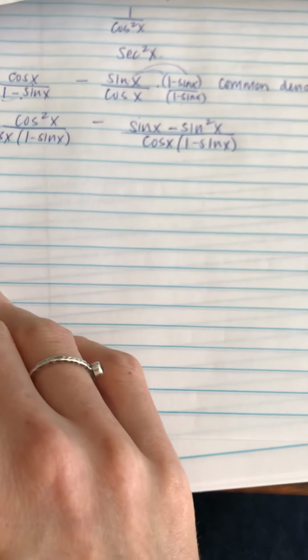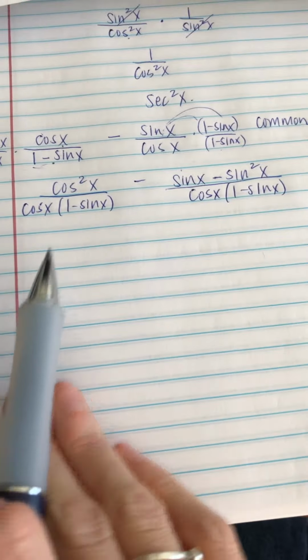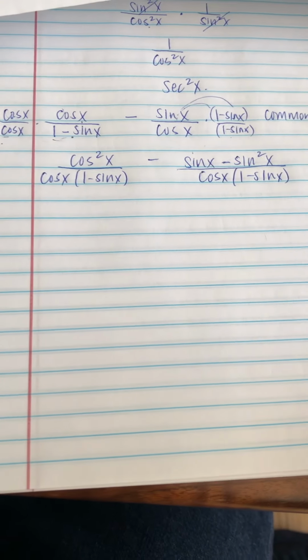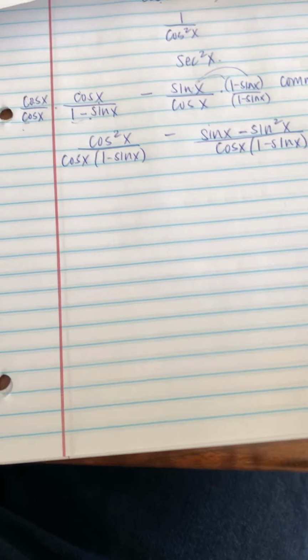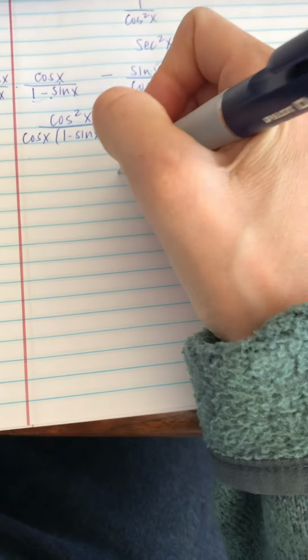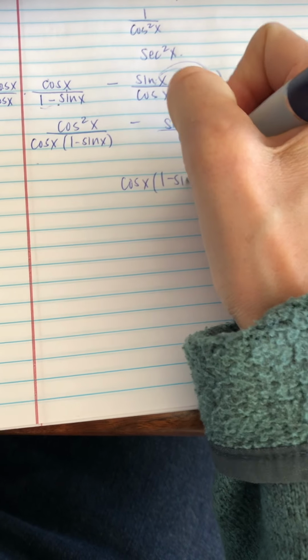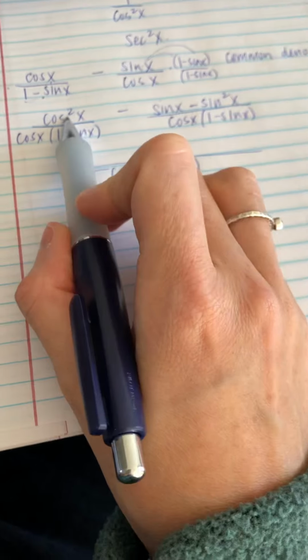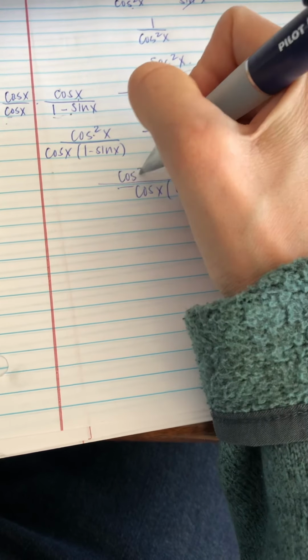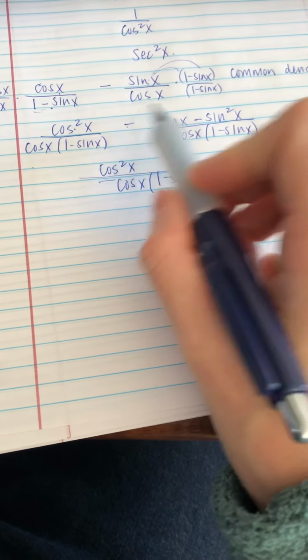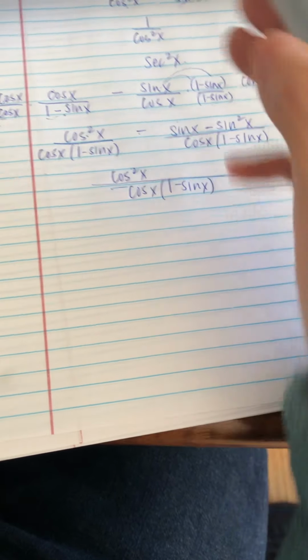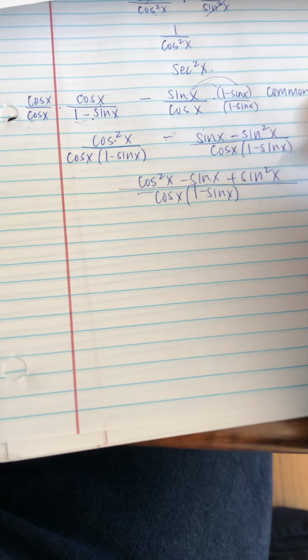So I didn't distribute the denominator, but I did distribute the numerator. You'll get a sense for when you need to distribute and when you shouldn't distribute. It just comes from experience. So now that we have the same denominator, we can put these together. So cosine x times 1 minus sine of x, that's our denominator. Our numerator is the cosine squared of x minus the sine of x and minus the negative sine of x, so actually plus sine squared of x.